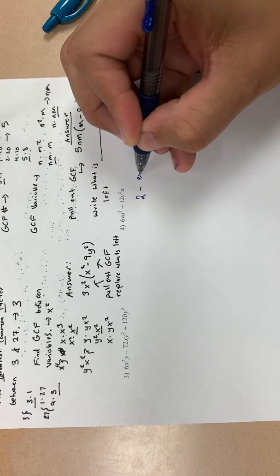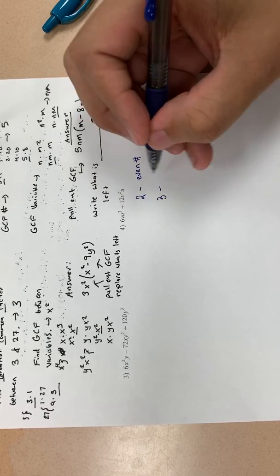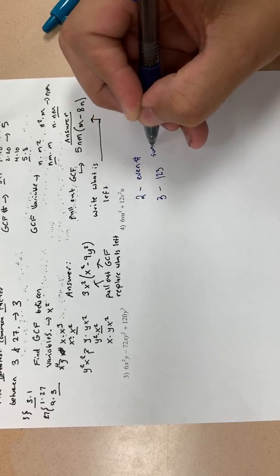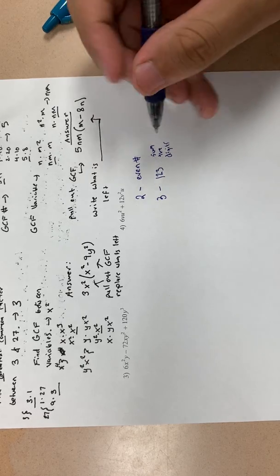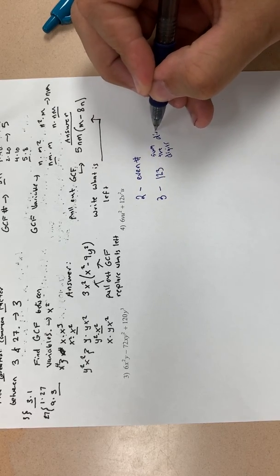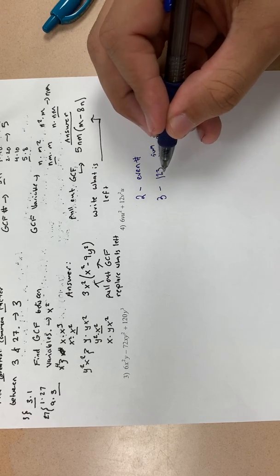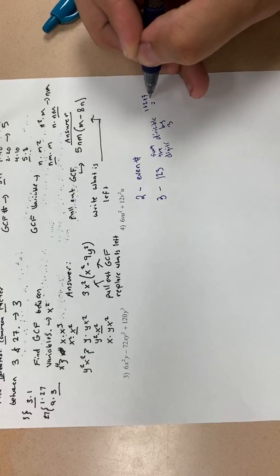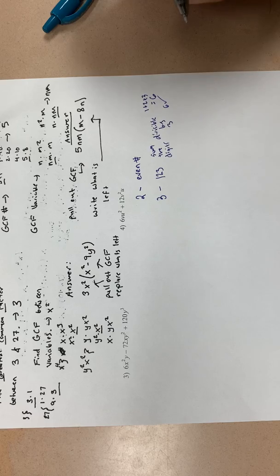Remember, 2's is always an even number. 3's, we have a number like 123, and we sum the digits to see if it's divisible by 3. And in this case, we have 1 plus 2 plus 3, which equals 6. And 6 is divisible by 3.